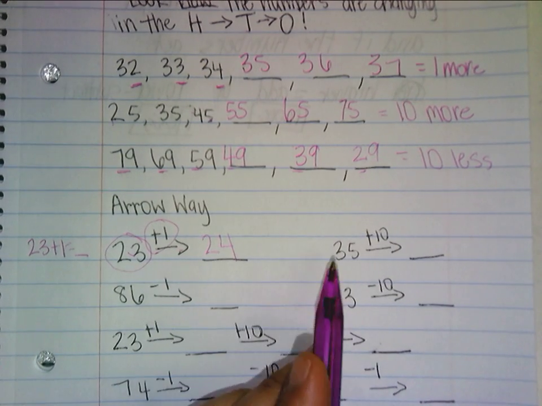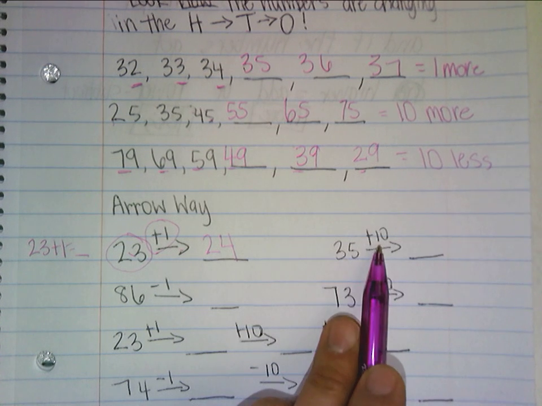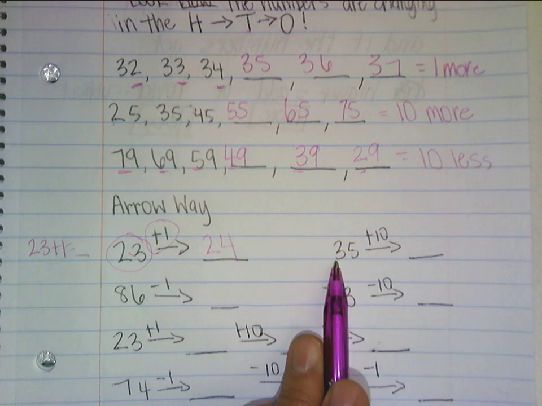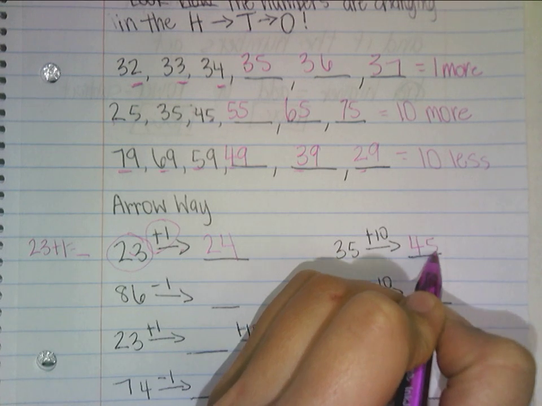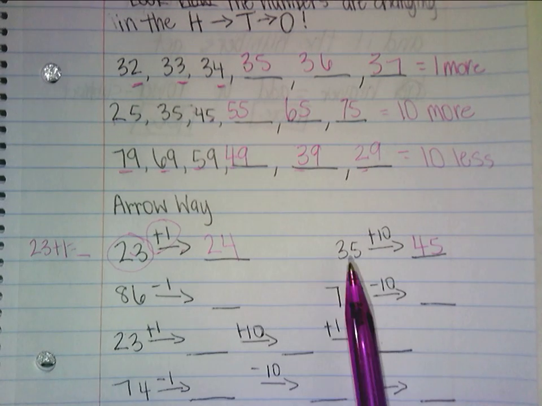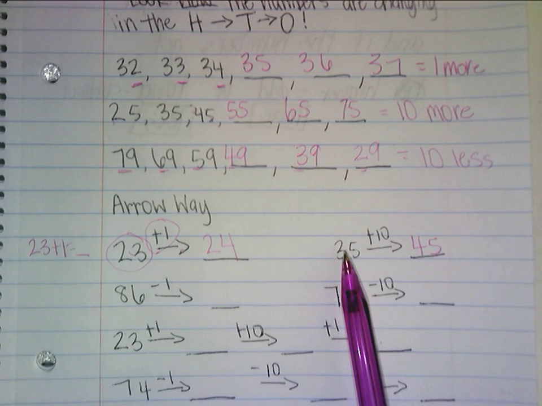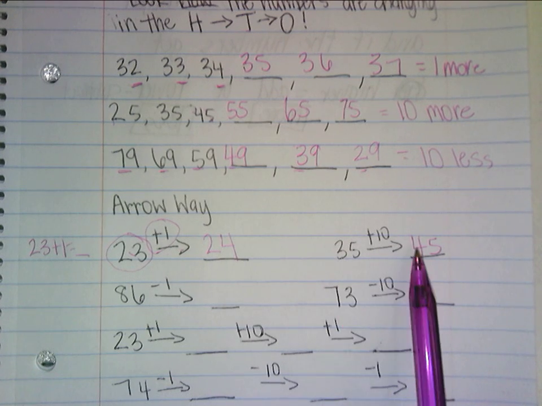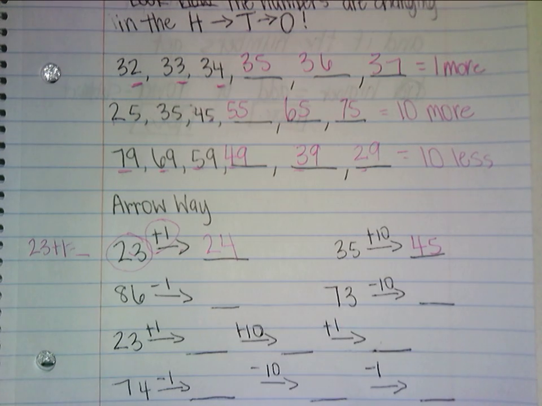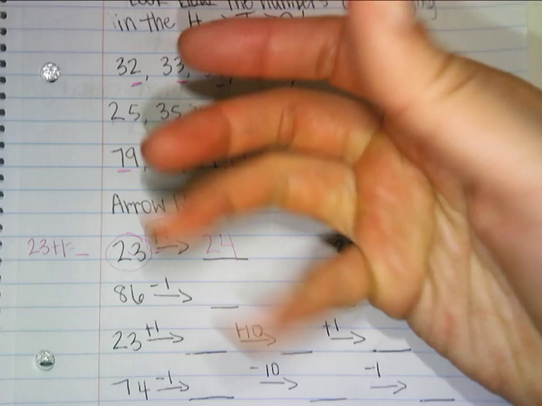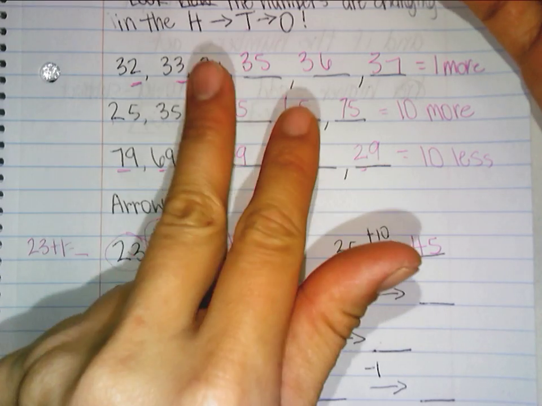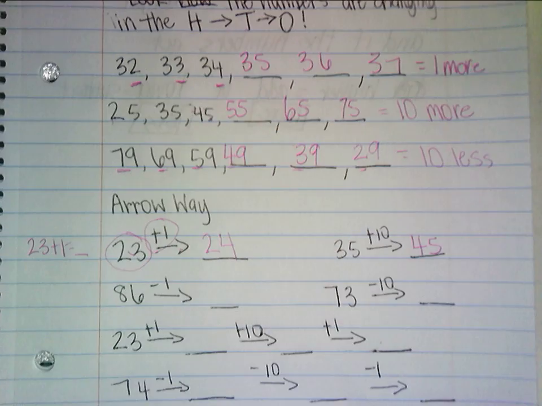Okay, let's go over here. 35, and on top of the arrow, it's plus 10. So you're doing 35 plus 10. The next number, 35 plus 10, is 45. That'd be 10 more. The tens, you're putting another group of 10 in the tens place, so that would make it 45. And if you don't know that, you can just use your fingers. 35, 36, 37, 38, 39, 40, 41, 42, 43, 44, 45. So the answer is 45.